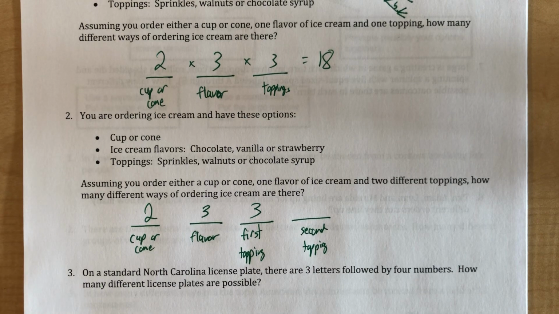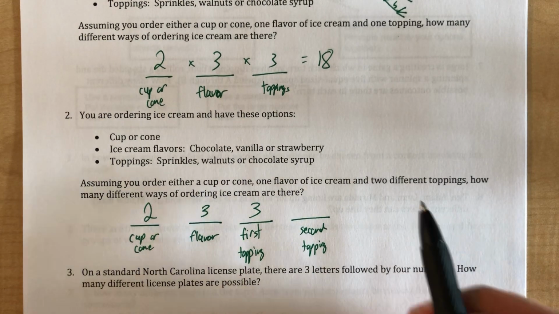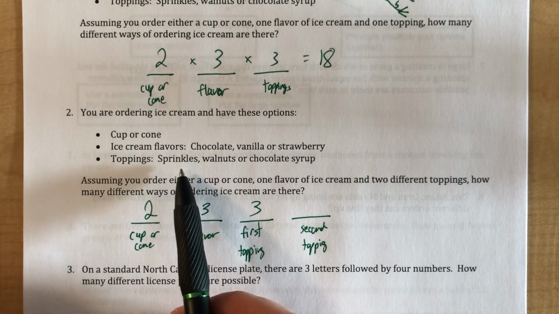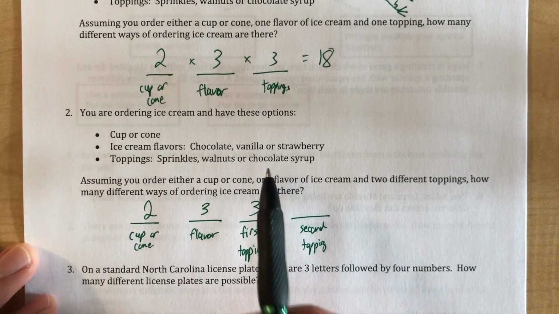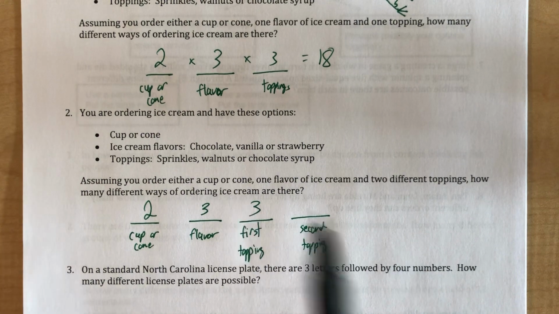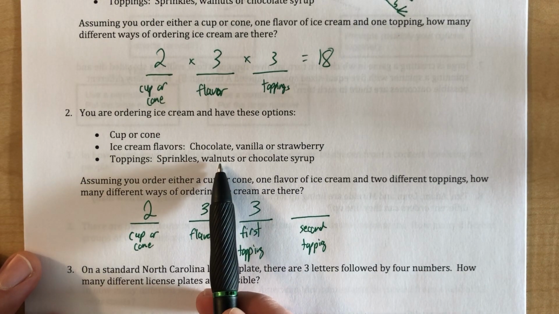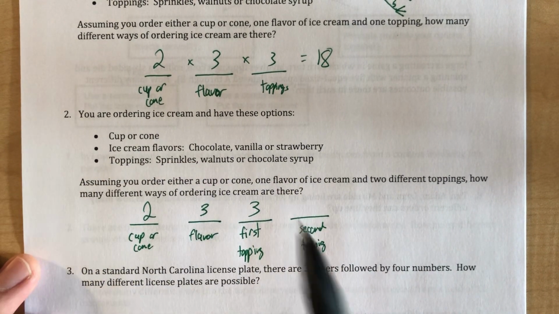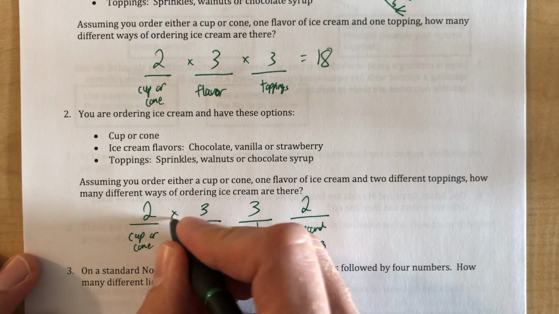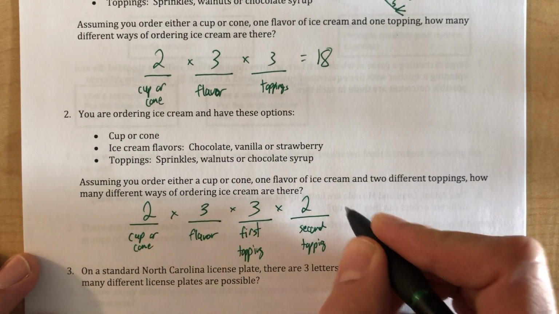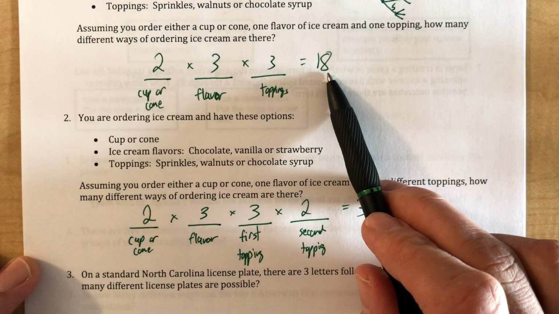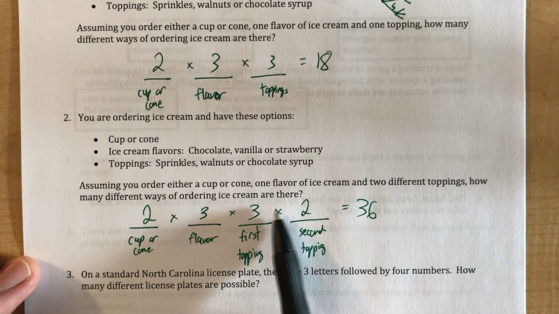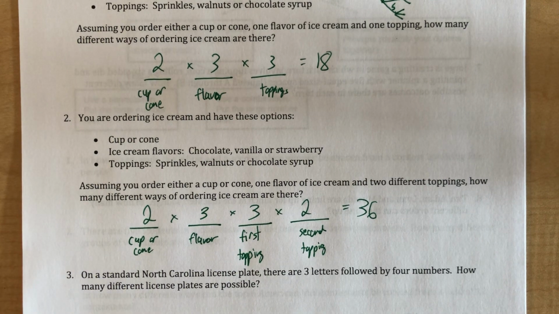Well, once you choose a topping, and it said 2 different toppings, so if I choose sprinkles, then now I have 2 options remaining. I could get walnuts or chocolate syrup. Or let's suppose I choose for my first topping, I get walnuts. Now I have 2 other options, sprinkles or chocolate syrup. So there's that, and we're just going to do 2 times 3 times 3 times 2, and that is 36, which makes sense because the last one was 18, and it went up to here, and we double that, and we get 36. Okay, just read carefully.